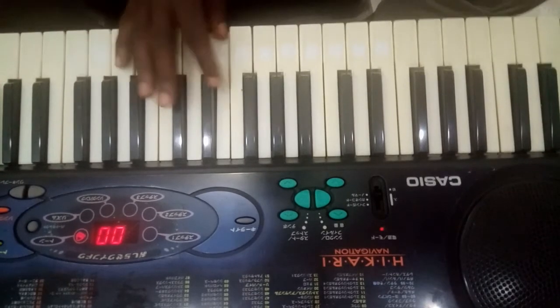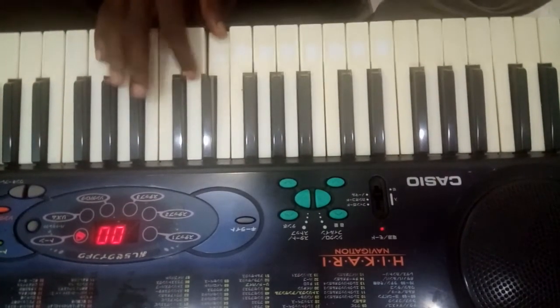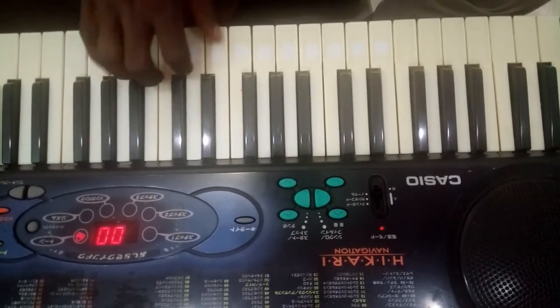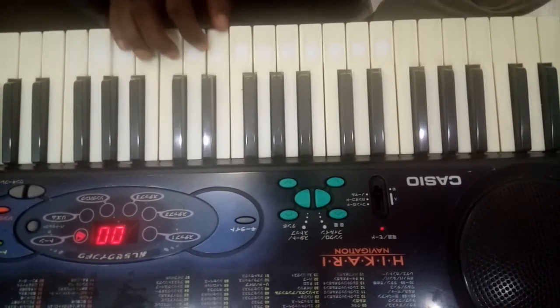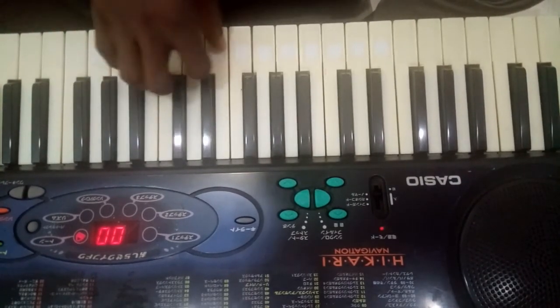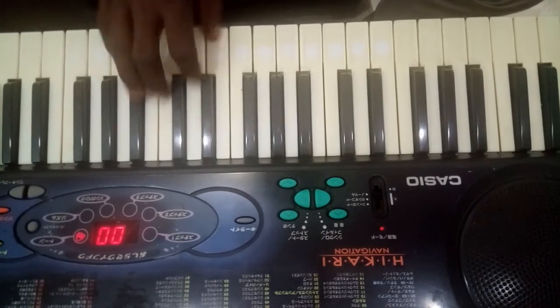Do you get that? So practice that. Let me see how you're moving. And if you have any question, remember I told you about the placement. If you want to play it, you place your hand as if you want to type. You don't curve your hand. See, if you want to type, you place it. First of all, place it.